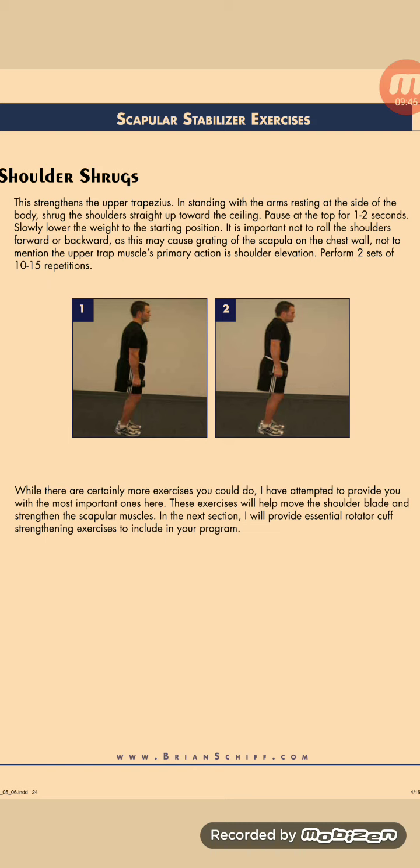While there are certainly more exercises you could do, I have attempted to provide you with the most important ones here. These exercises will help move the shoulder blade and strengthen the scapular muscles. In the next section, I will provide essential rotator cuff strengthening exercises to include in your program.